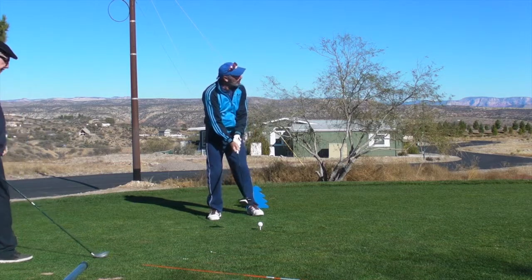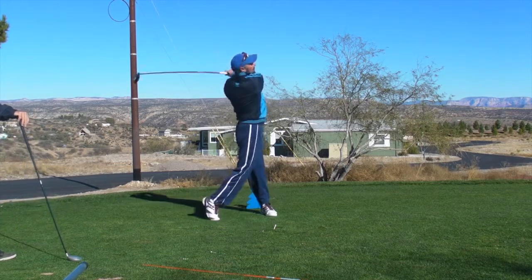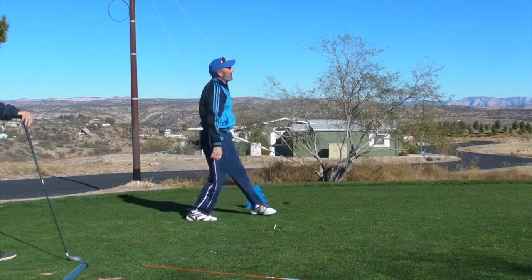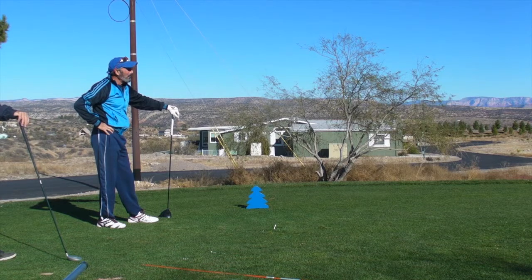I'm going to try aiming over that cypress tree. There you go. That's right, that's in the perfect middle. See, that's how you aim that shot. That's how I should aim it, yeah. I'd be happy with that every time.